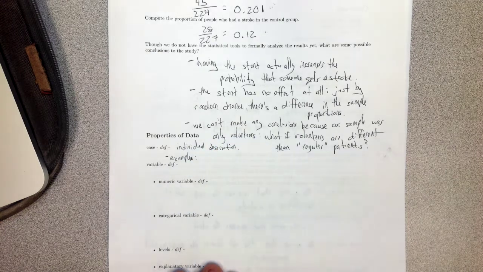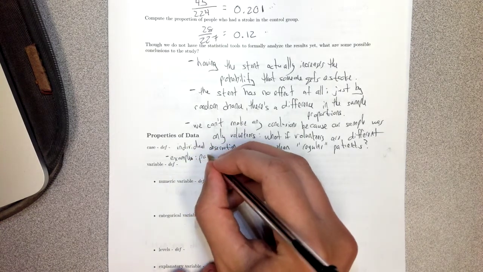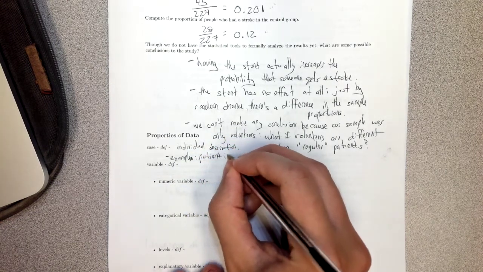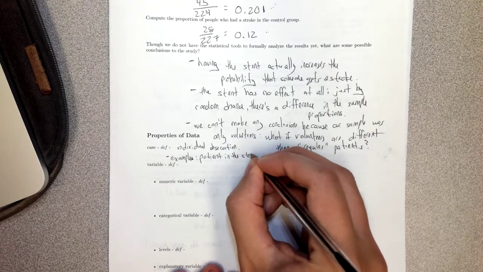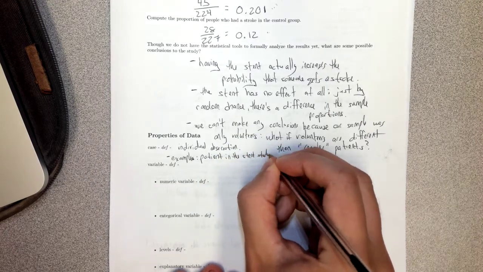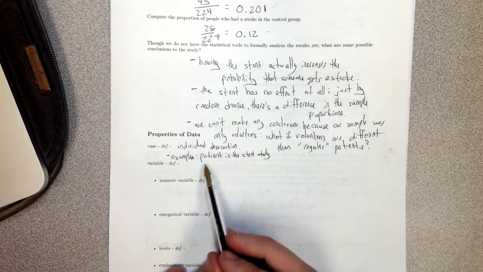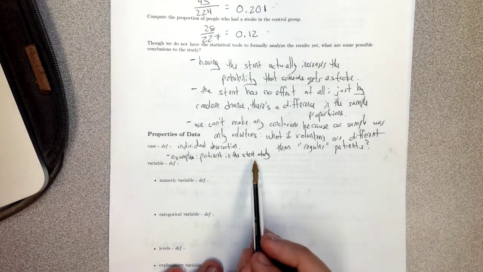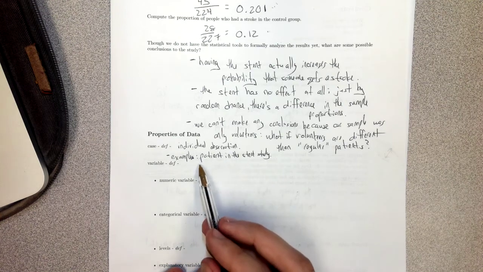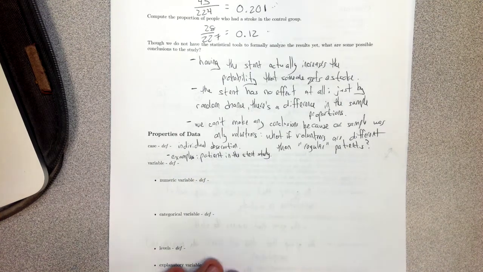The example in that stent study would just be the patient. Nothing too complicated, just who or what you're actually collecting the data on. In the stent study, you had volunteer patients.